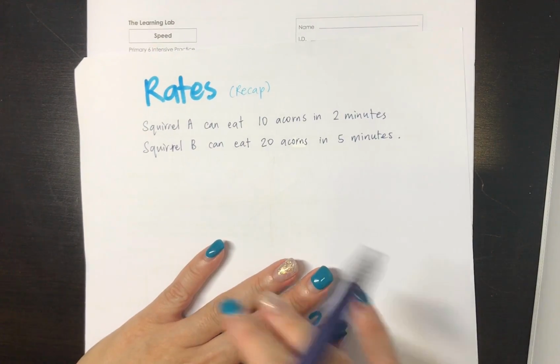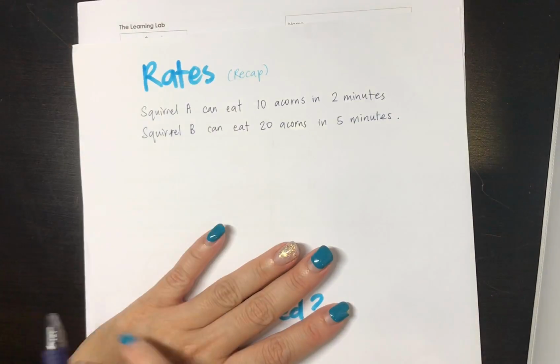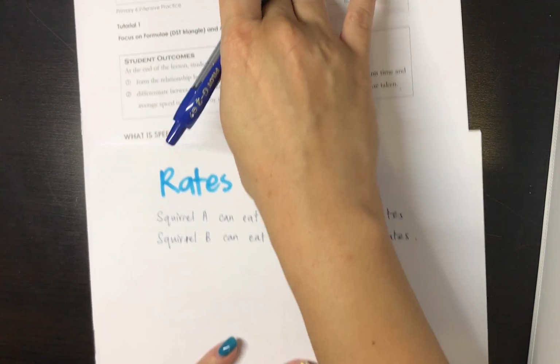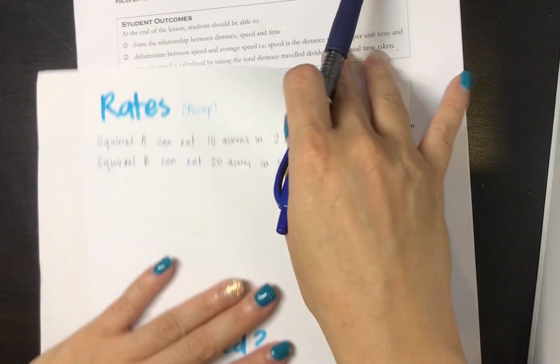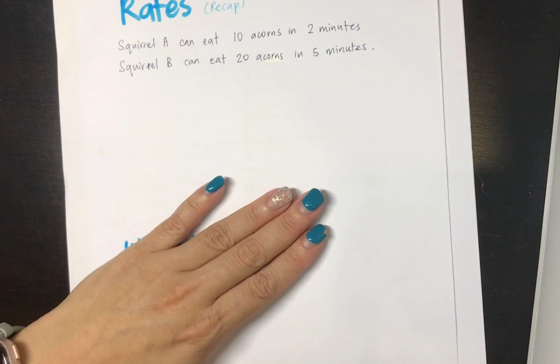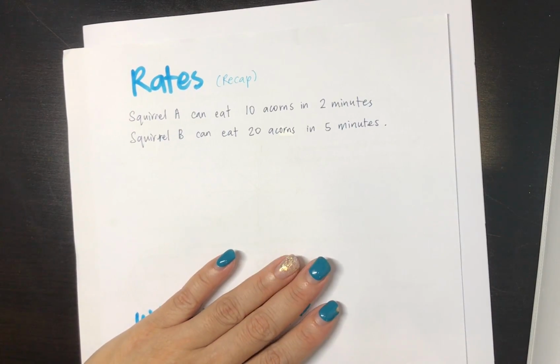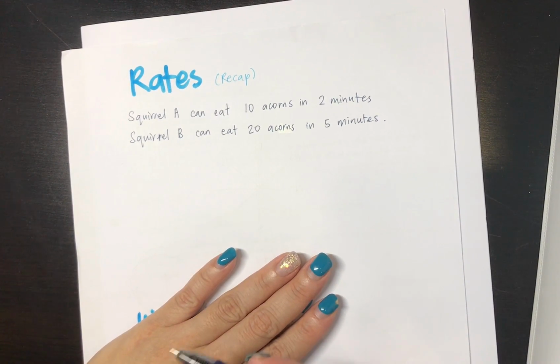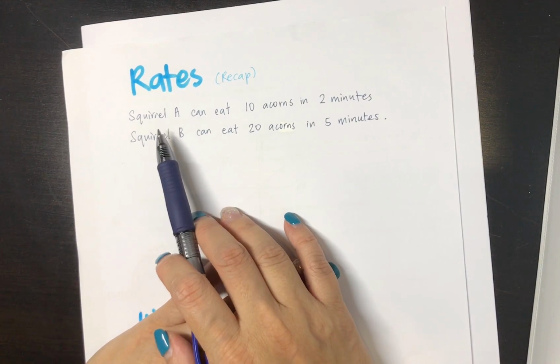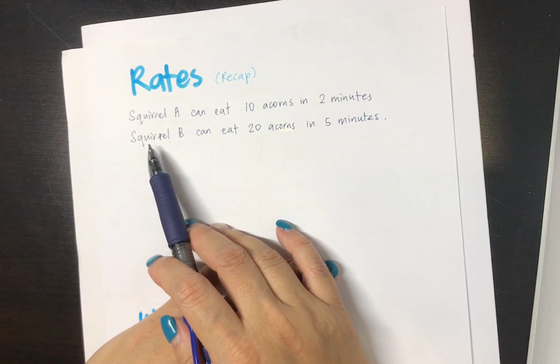So speed is basically how fast something is, right? How fast an object moves. We'll cover that later. And when did you learn about how fast something or someone is? You did that in rates. So let's recap some things that we learned about rates last year.